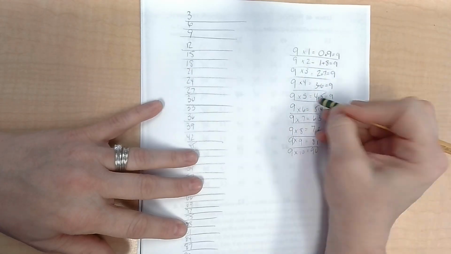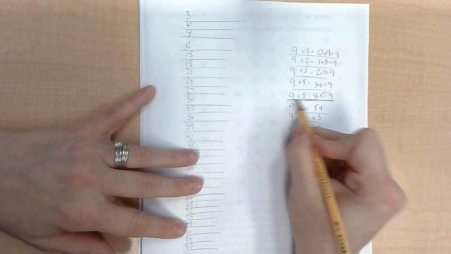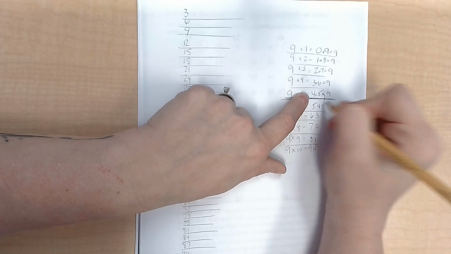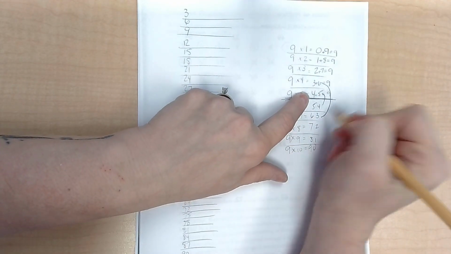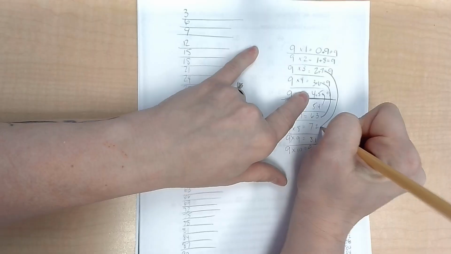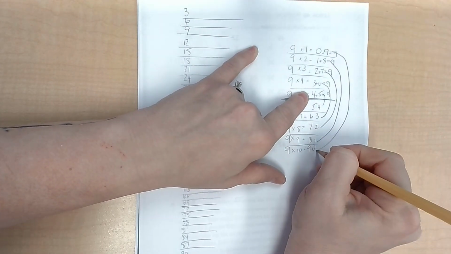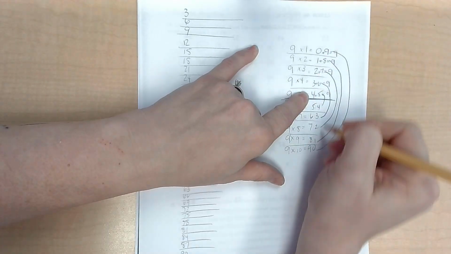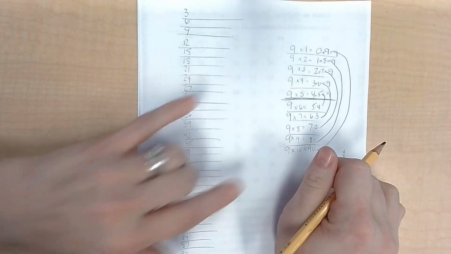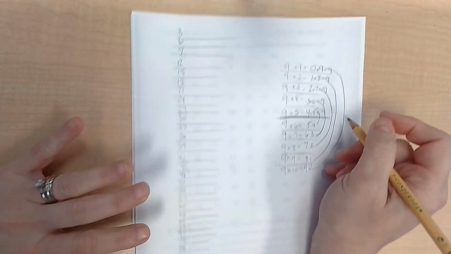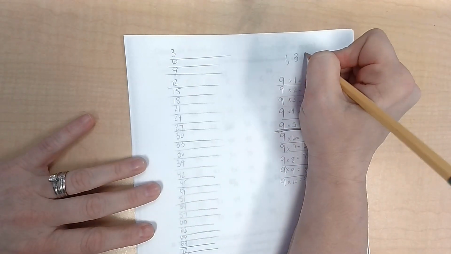Oh, wait, I don't actually have to do any of the rest of these and add them up. They're all going to add up to 9 because 45 is 54 backwards. 36 is 63 backwards. 27 is 72 backwards. 18 is 81 backwards. And 9 is 90 backwards. That backwards thing only works up to 10, but the adding up to 9 thing works forever and ever and ever.